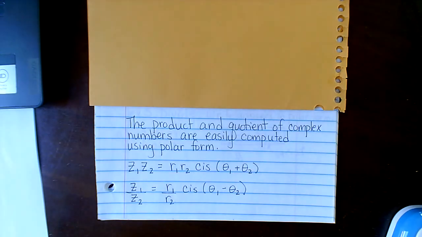Okay, so earlier in this section, we have been converting between polar and rectangular form for complex numbers. Now we're going to see some of the pretty cool uses of polar form, specifically multiplication, division, and exponents and roots. So let's start off with multiplication.